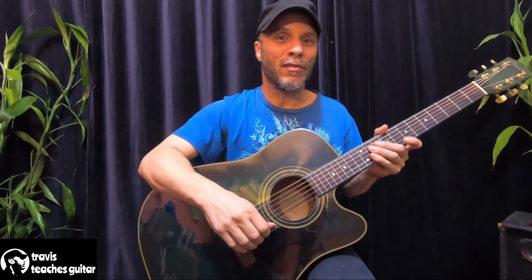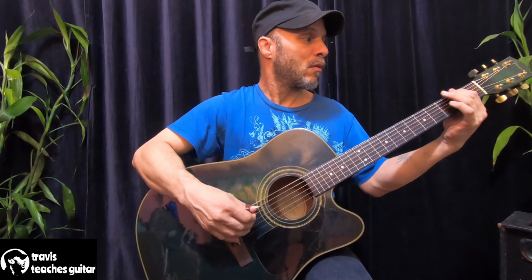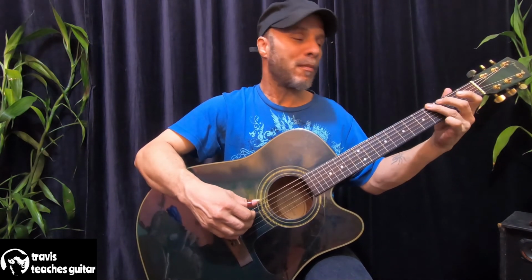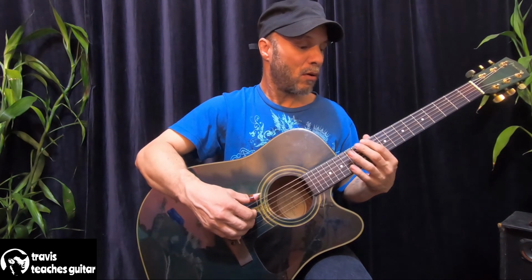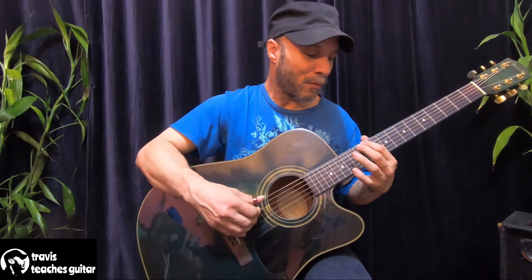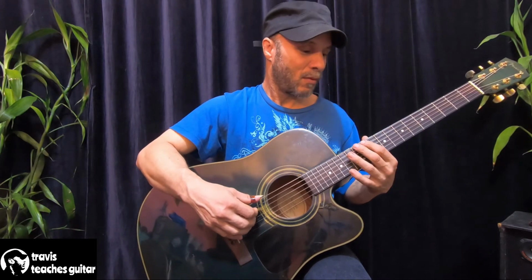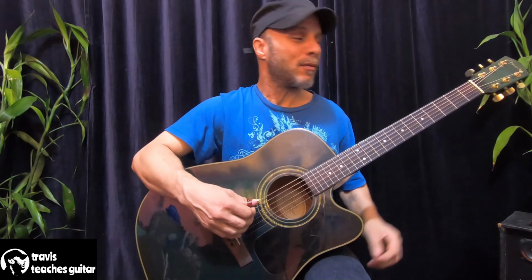Don't overthink this. It's a simple pattern of whole step, whole step, whole step, half step, whole step, whole step, whole step, and then half step. Your half step comes right before your root note, which is, in this case, the octave E.